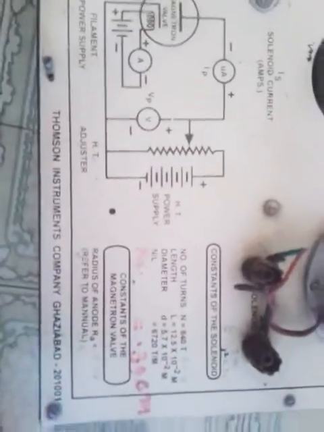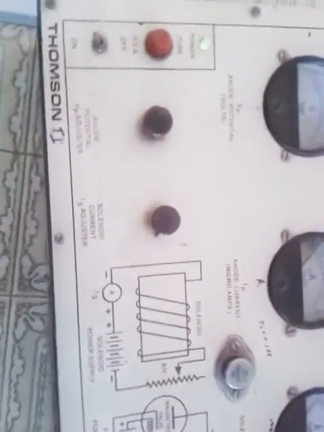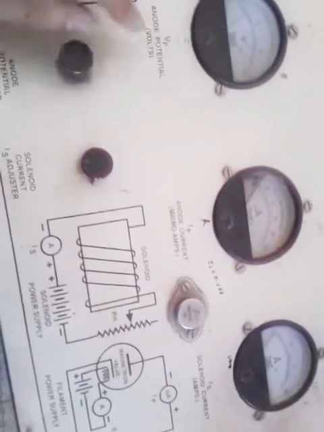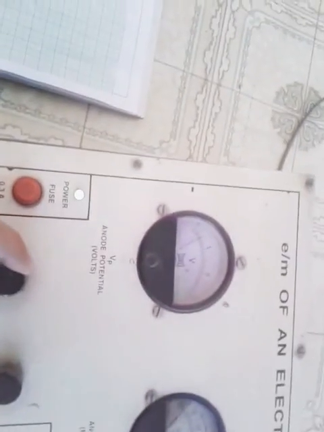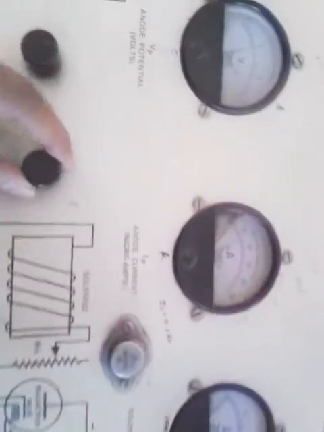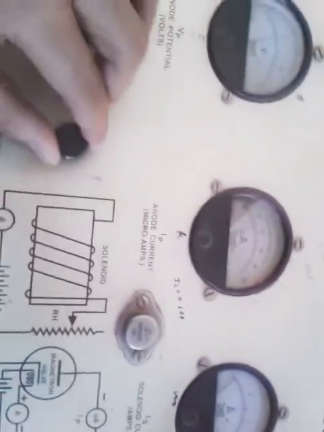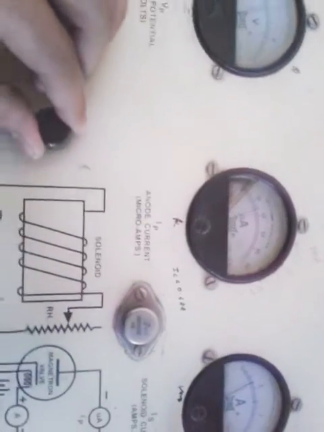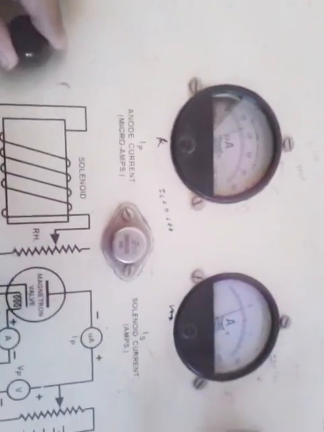You can see here. Okay, now we have to plot the graph between anode current and solenoid current, means this versus this, for a fixed value of Vp, the anode potential. Suppose here I take 5 volt, I fix it at 5 volt, then I have to vary this. So when I vary the reading of the current, we get this value.